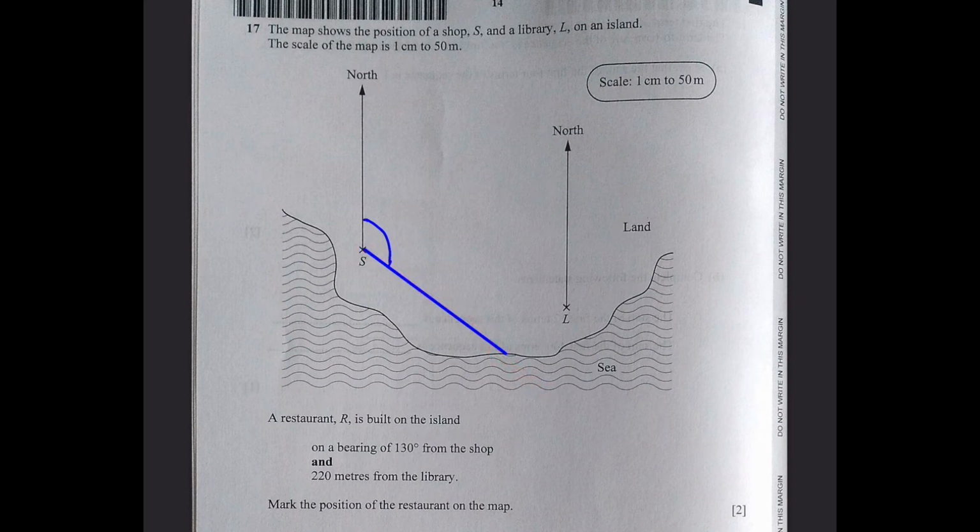And then next is 220 meters from the library. That means you draw a circle with a radius of 220 divided by 50. So 220 over 50 is equal to 22 over 5, cancelling out the zeros, and then we get 4.4 centimeters radius of the circle. And now we just draw a circle. I'll just draw an approximate circle.